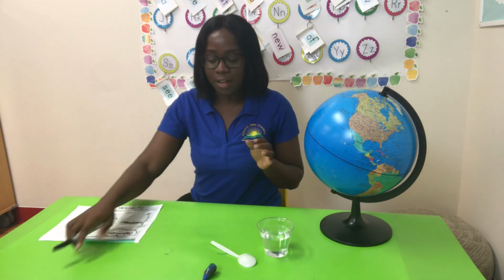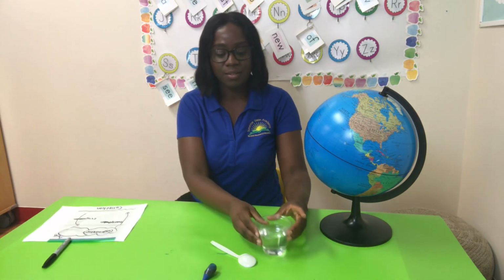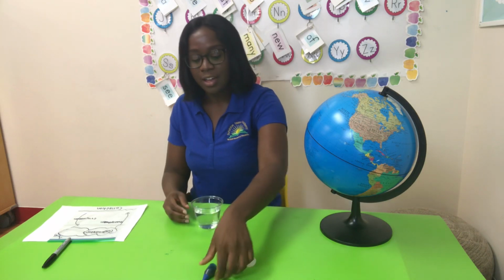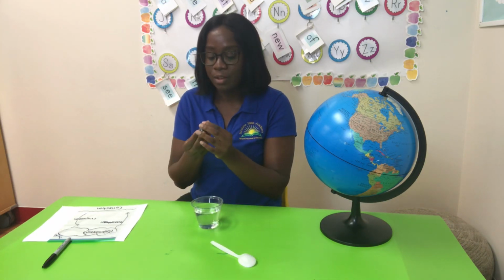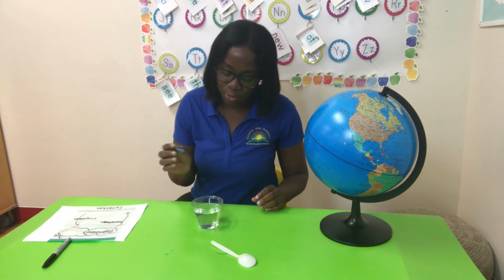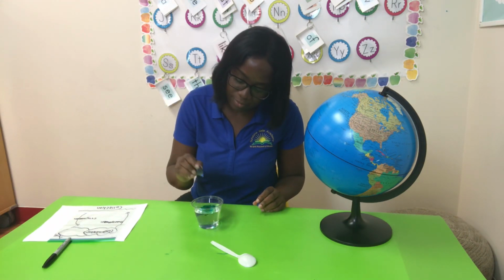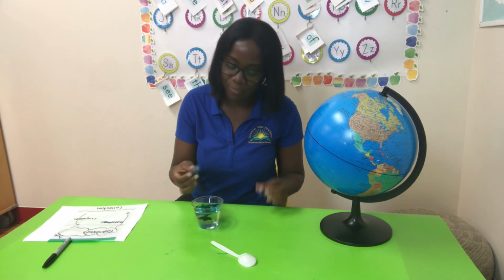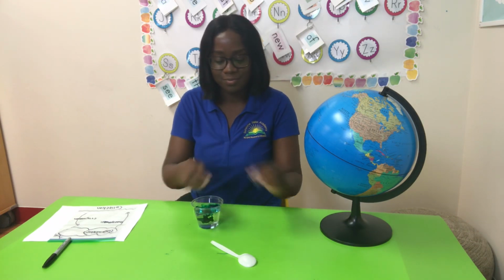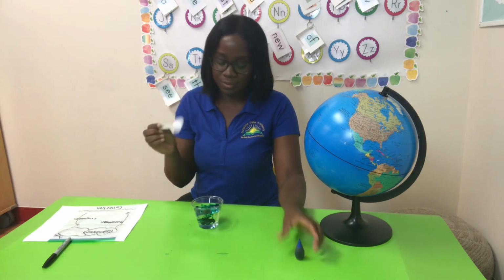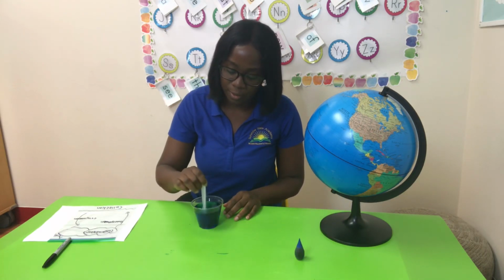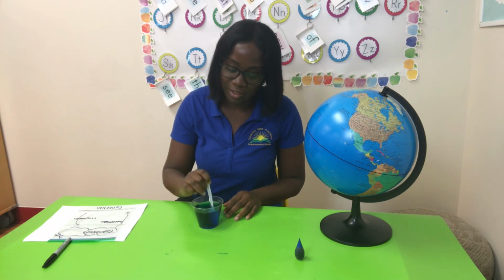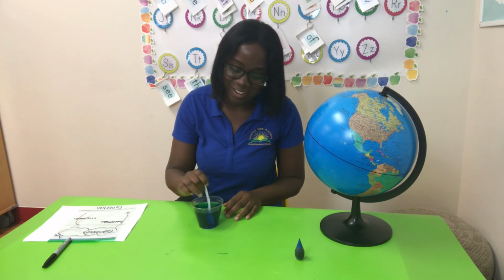The next thing we have to do here is, with your cup of water and your blue food coloring, you're going to open and put at least 3 drops of blue food coloring into your water. 1, 2, oh, that was the 3rd one. One more. And with your spoon, you are going to mix the color in so you can have a nice ocean-like, lake-like, pond-like water.